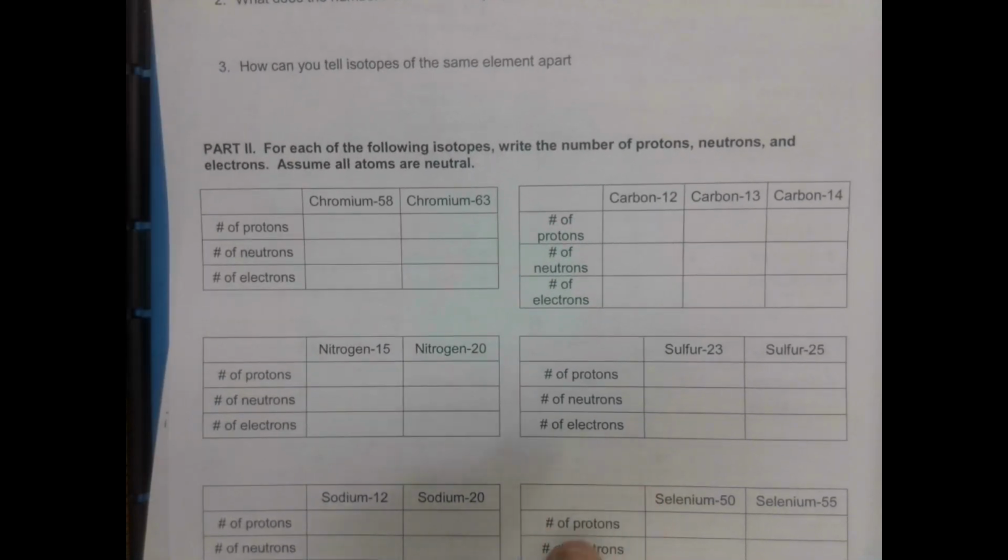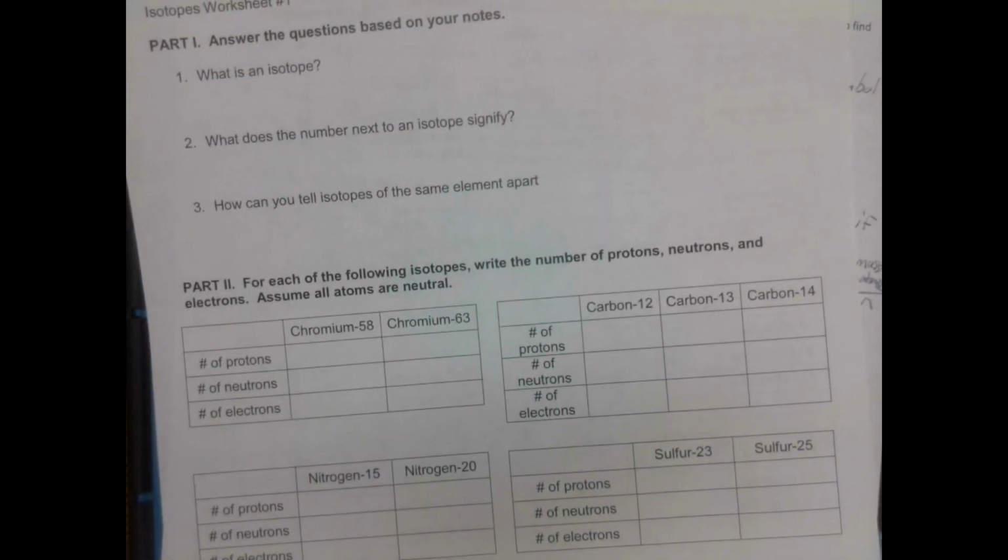So protons and electrons will be the same thing on all of them. Yeah, because it says assume all atoms are neutral. So I'm working on it.